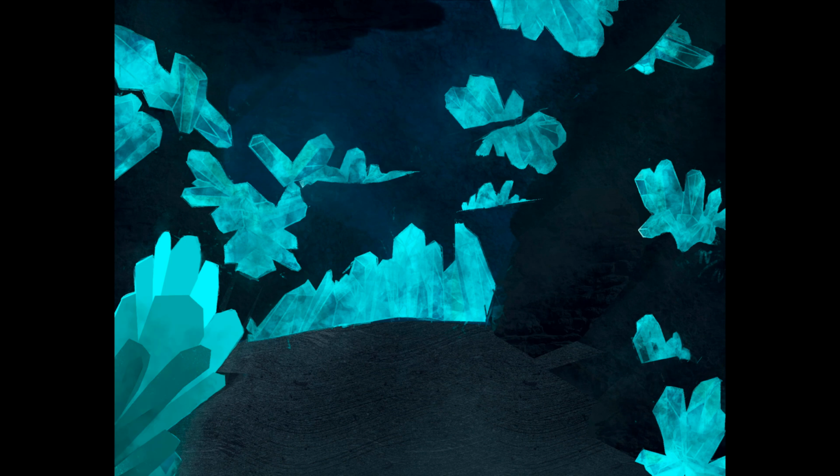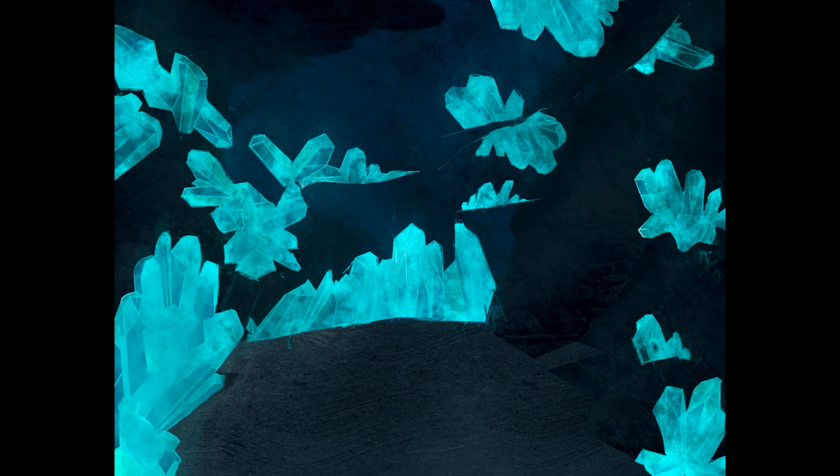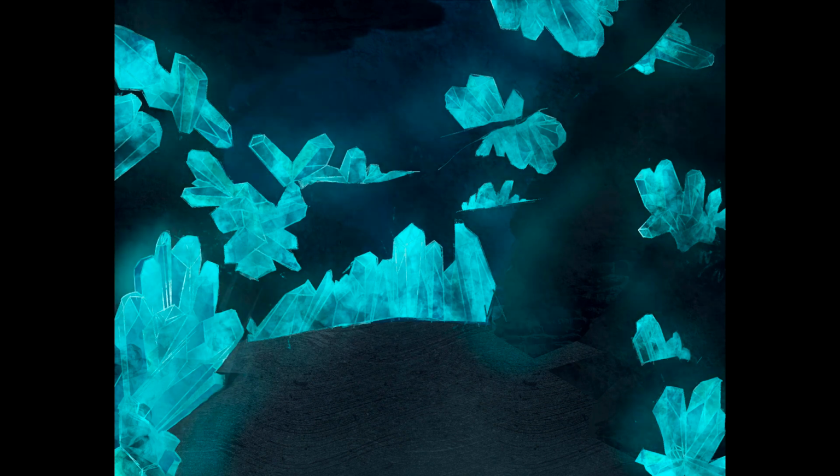And after that, I really just continued working on the background and adding more light sources, more shadows, more depth to the backgrounds and to the sides of the cave. Honestly, the rest is pretty self-explanatory. You can see where I start to block out where the cracks and the crevices of the cave walls are going to be.